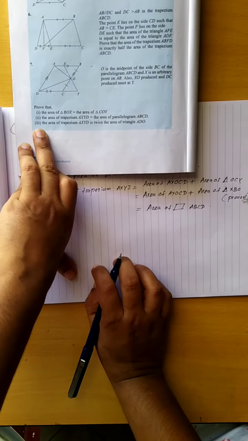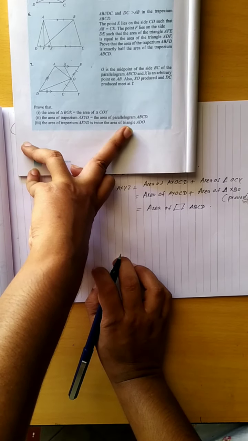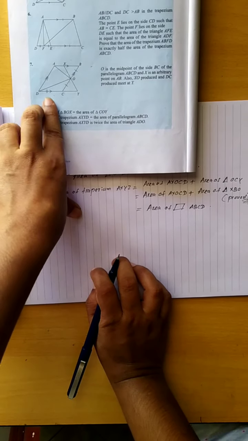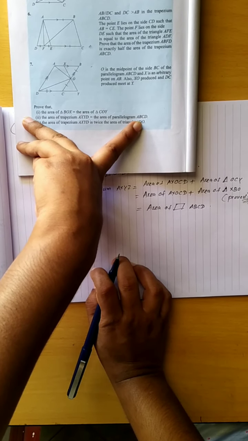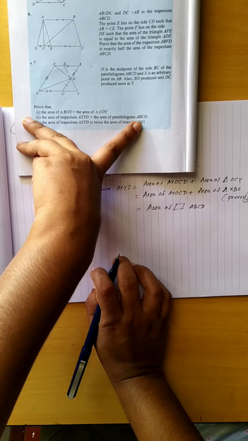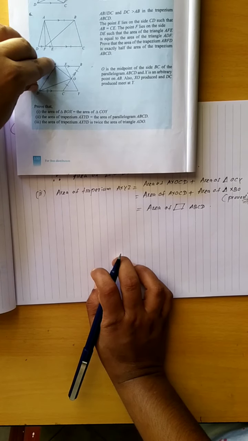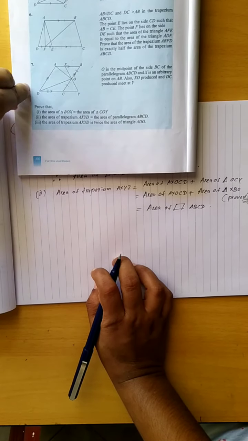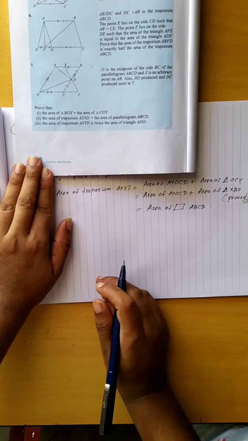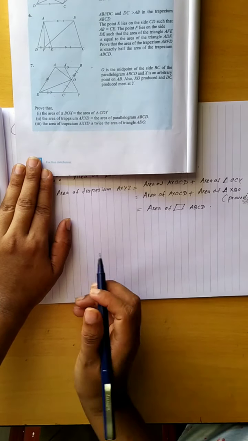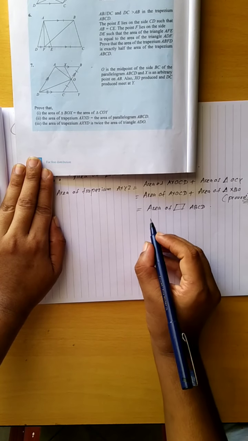Third part: the area of trapezium AXYD is twice the area of ADO. Can you see this triangle ADO and parallelogram ABCD lie on the same base AD and between the same pair of parallel lines?